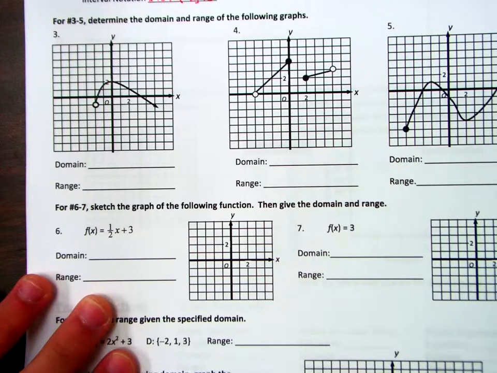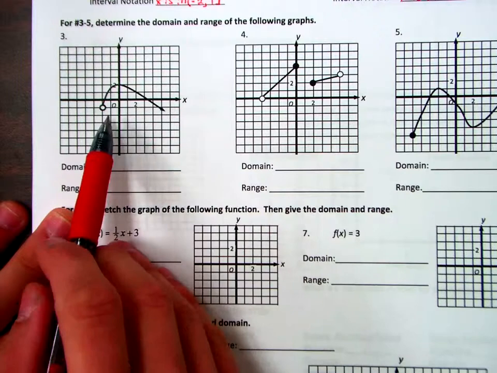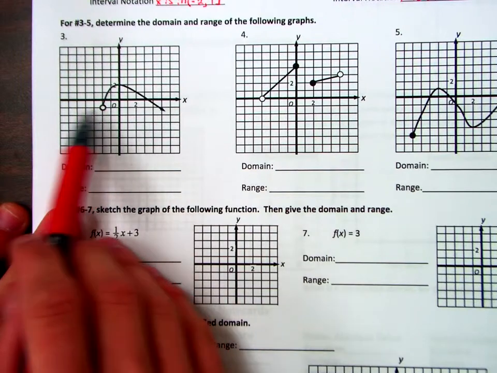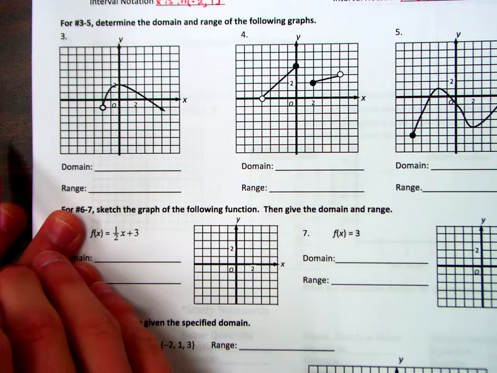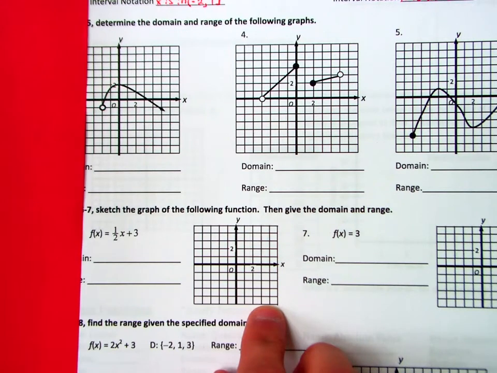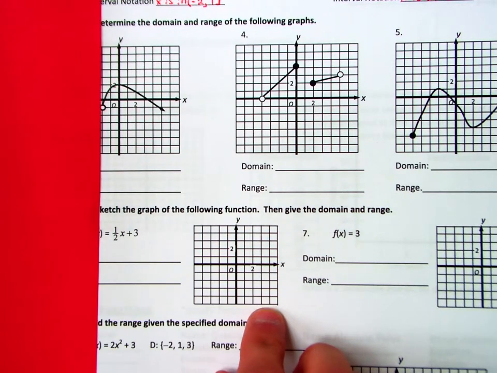Determine the domain and range of the following graphs. Okay, so again, domain, I'll do a little bit of both. I'll do interval notation on this first one. So my domain, my x values, the smallest one it starts at is right here at -2. All my x values, I'm not hitting the graph yet. Still not yet. Right there is where I start hitting the graph, and that's at -2.